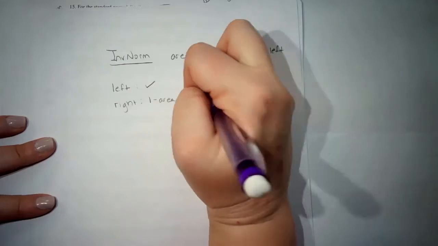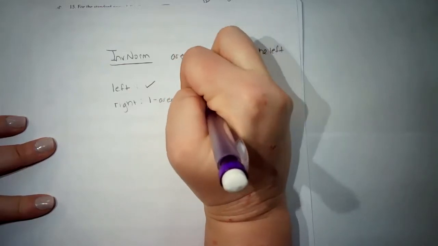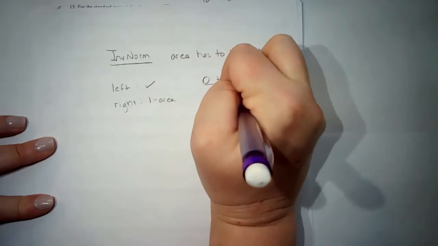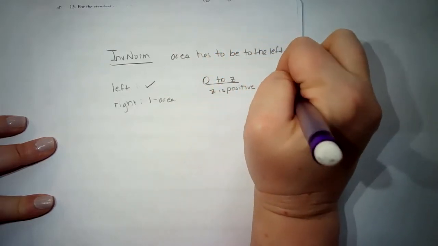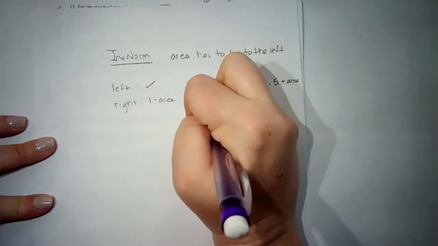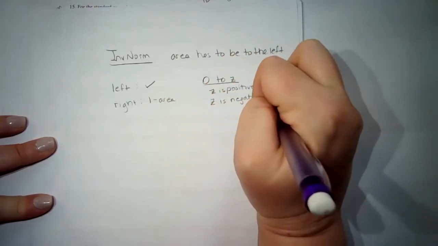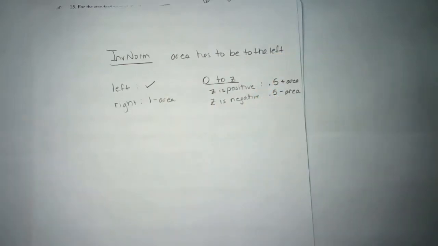If they give you an area from 0 to Z, and Z is positive, you're going to do 0.5 plus the area. If Z is negative, you're going to do 0.5 minus the area. That's going to be the situation for your inverse norm.